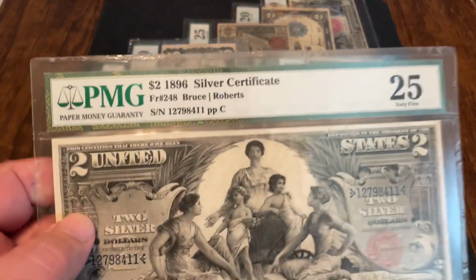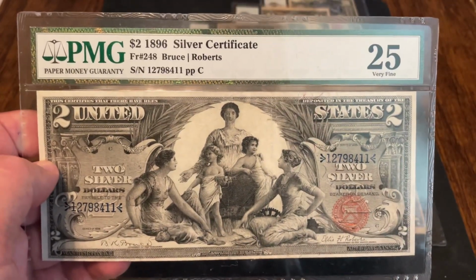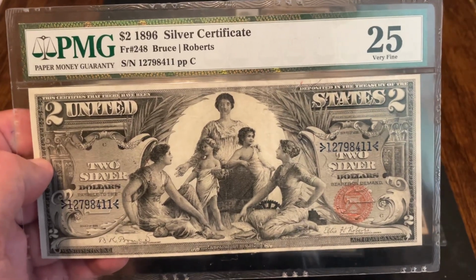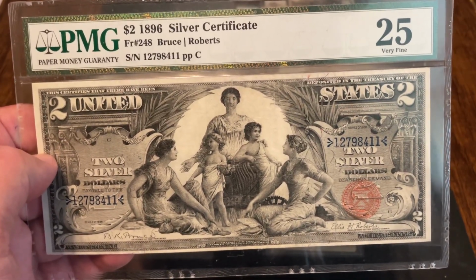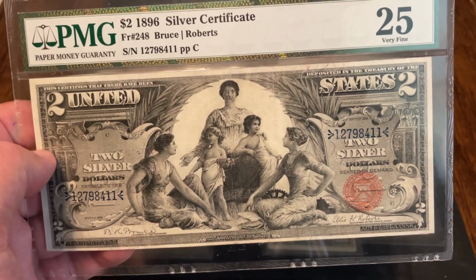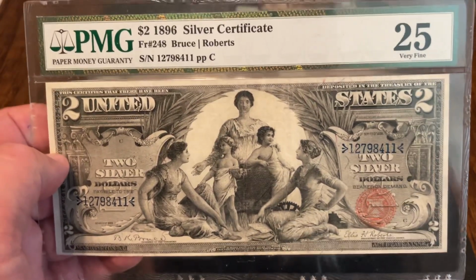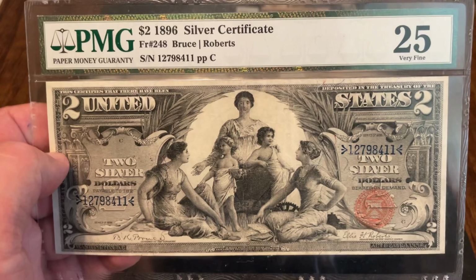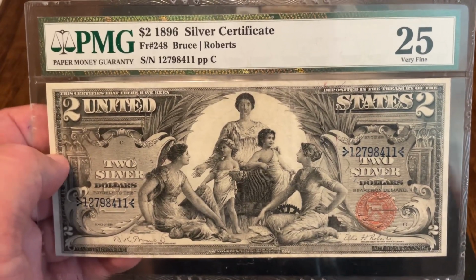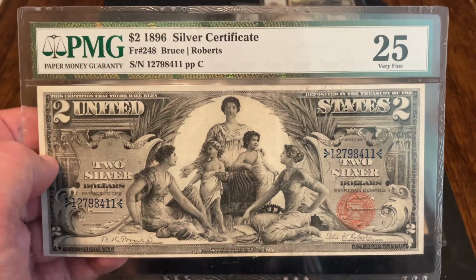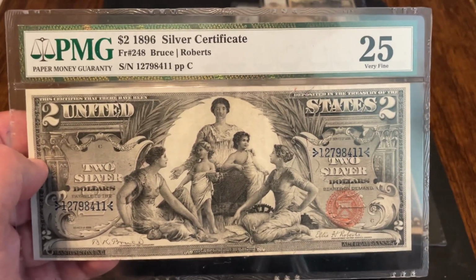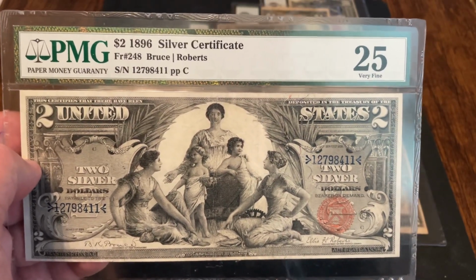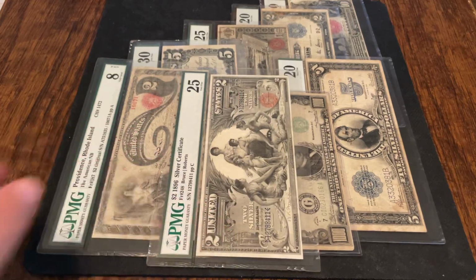Number 3, here is the $2 educational from 1896. This one in a 25, I figured was about a $2,000 note from the old book. And when I do the calculations based on how I showed you and how much it went up, this one is now coming out at $2,450, making it an increase of $450 over the course of just one edition of the price guide. So that one is number 3, the $2 educational, up $450.